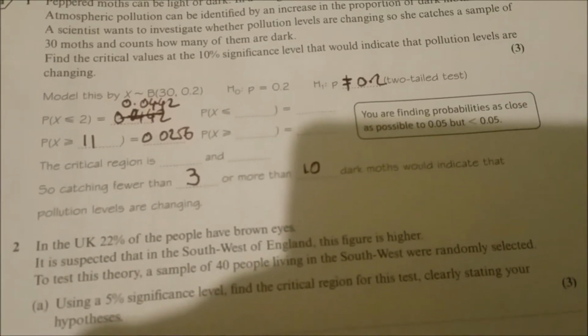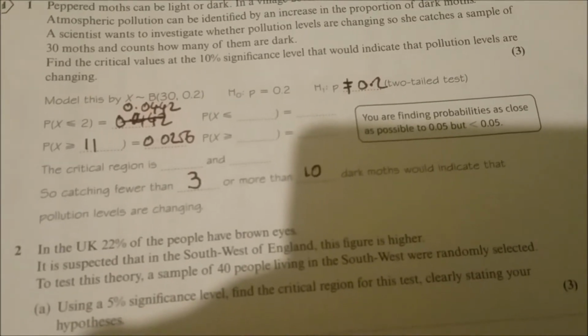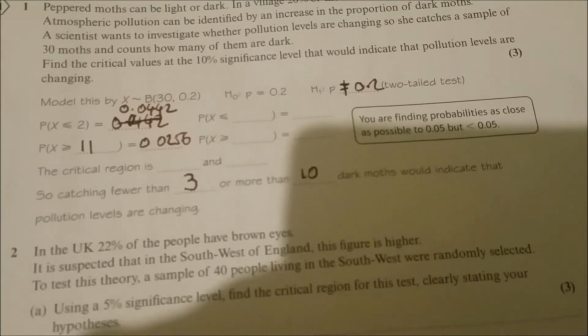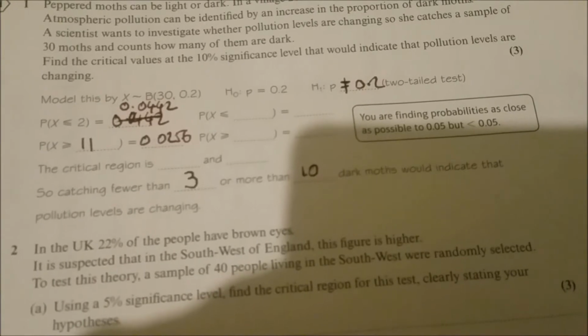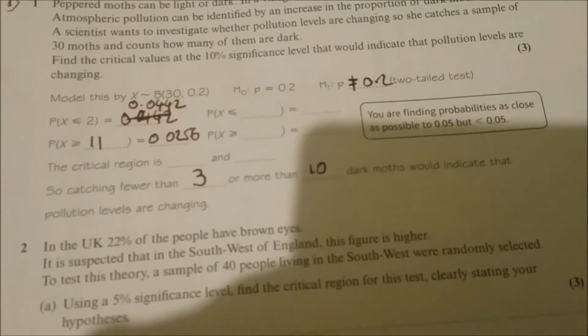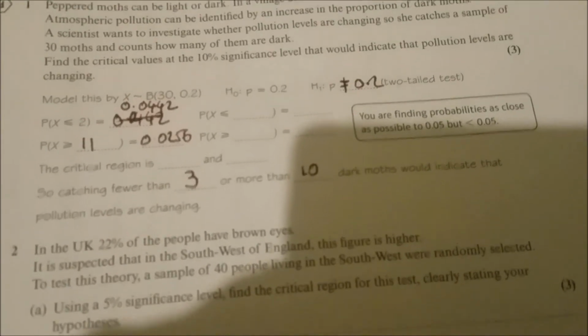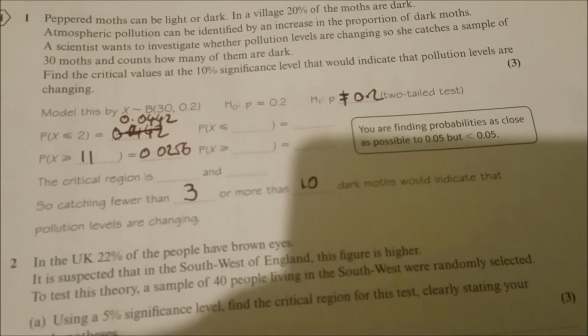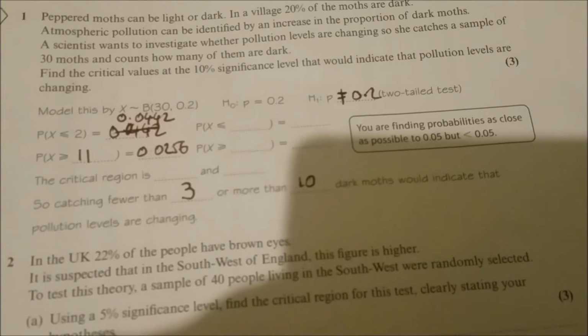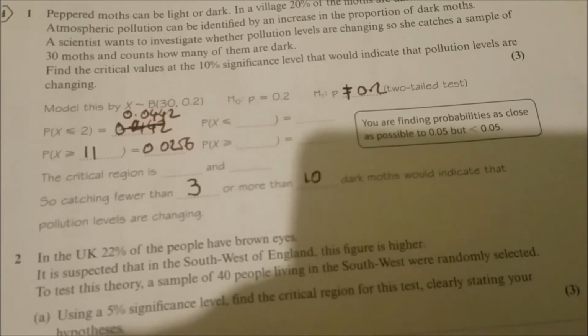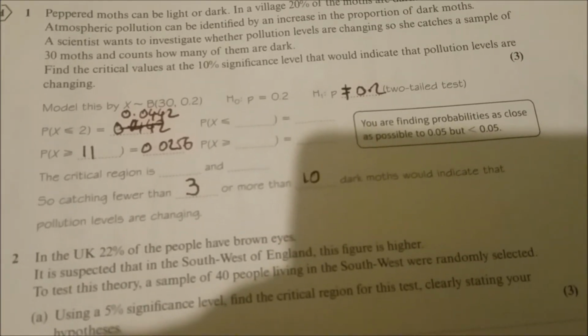Annoyingly, the way the solution is phrased, it talks about catching fewer than 3. So that makes sense. If you're 2 or less, you're fewer than 3. Or more than 10. So you almost go back to the number that you started with. And it's a lovely question, because it really forces you to see whether you understand this stuff or not. Because it's very tempting to just go, okay, here's the rule, add 1. Every time, add 1. Every time.